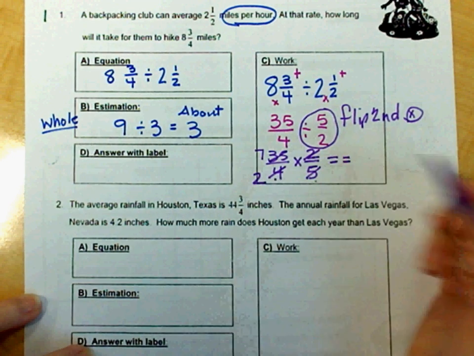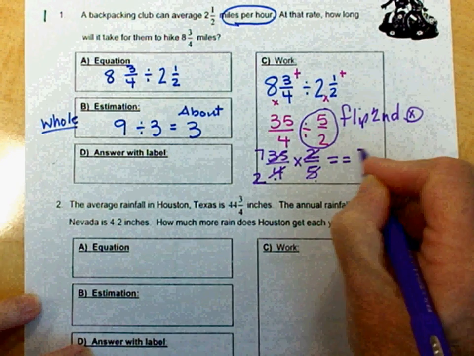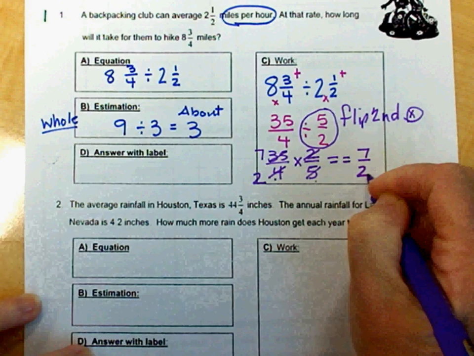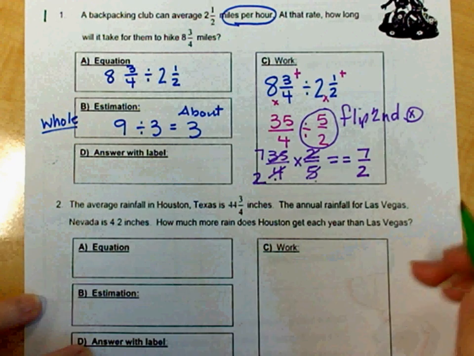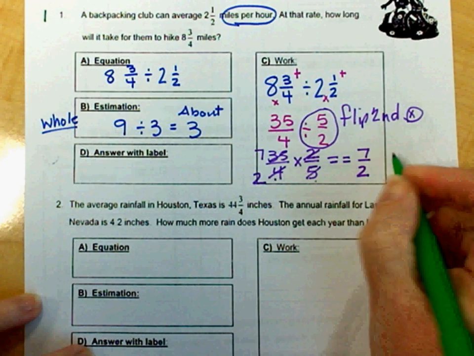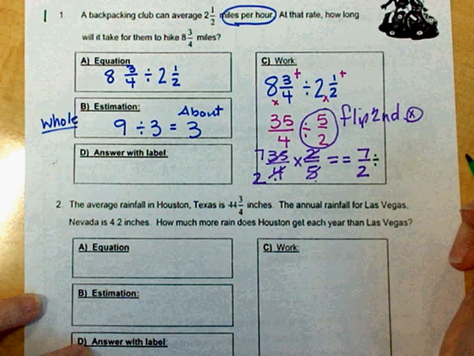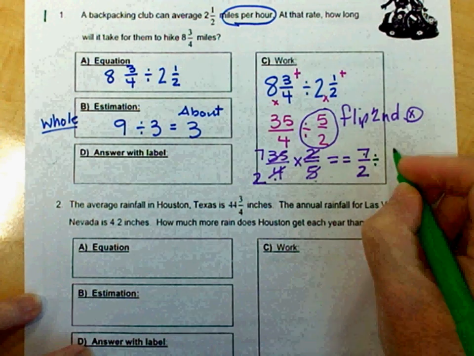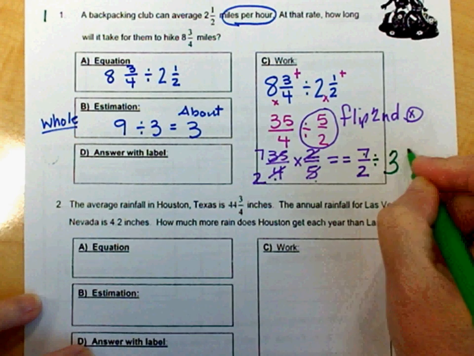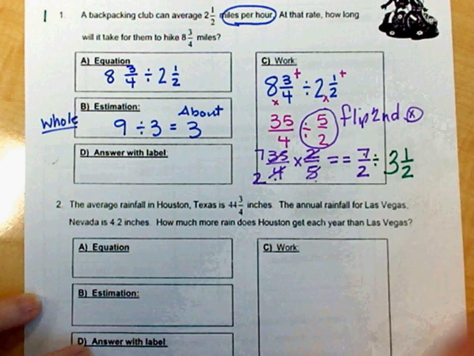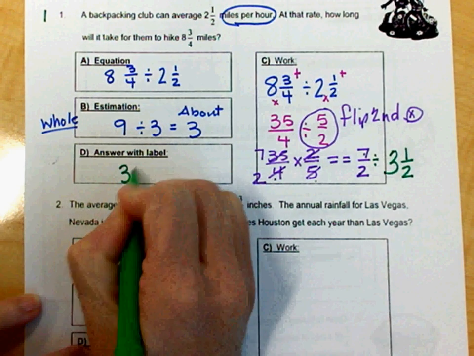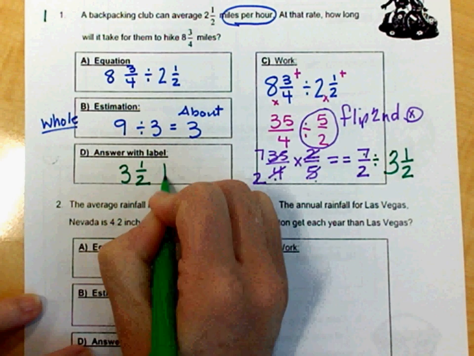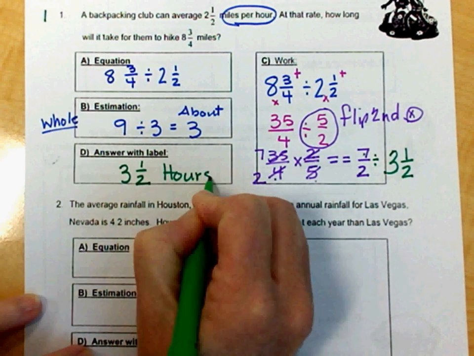So now when I come all the way across, I have 7 divided by 2. This is improper, so I want to change it back to a mixed number and divide out, because this line says divide by. 7 divided by 2 is 3 whole, and leftover is 1 out of 2. So my final answer is 3 1/2, and we're talking about hours to complete the hike.